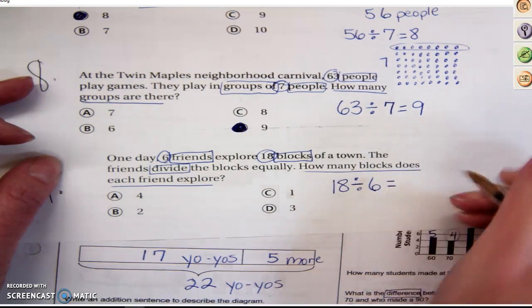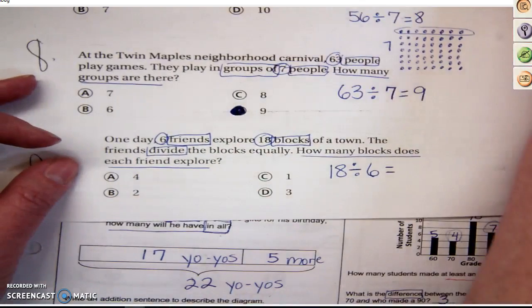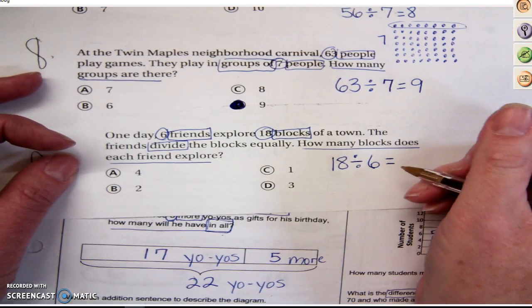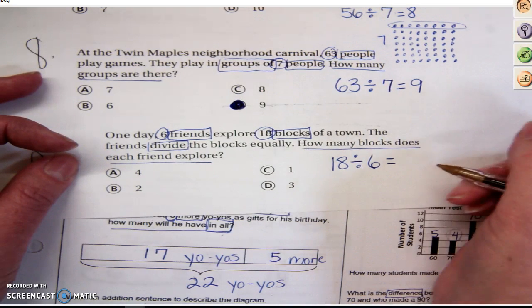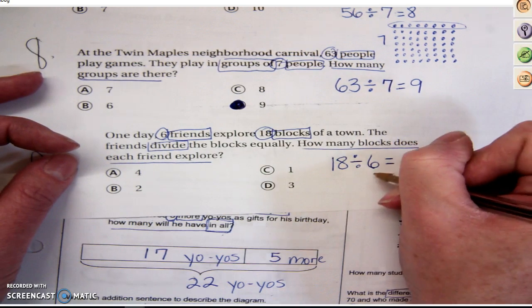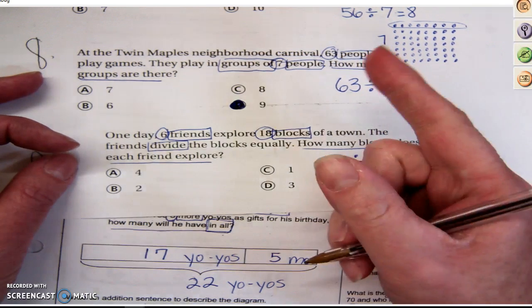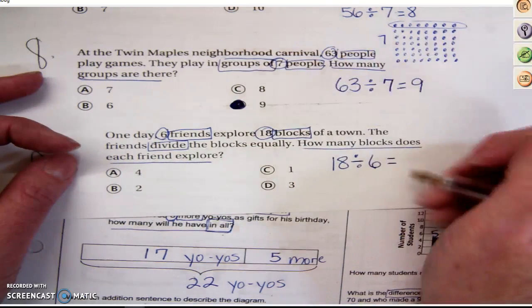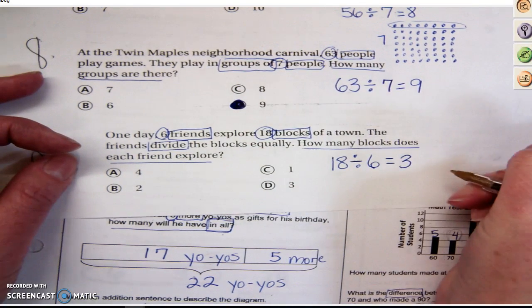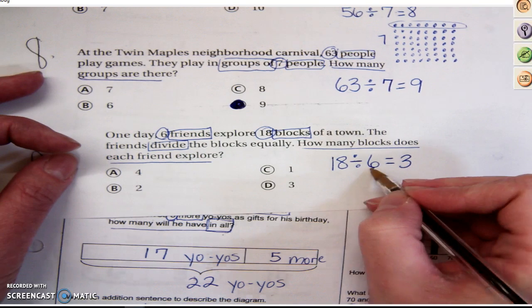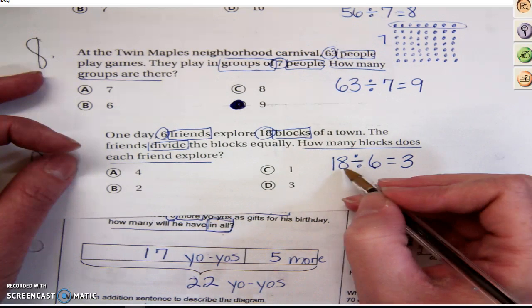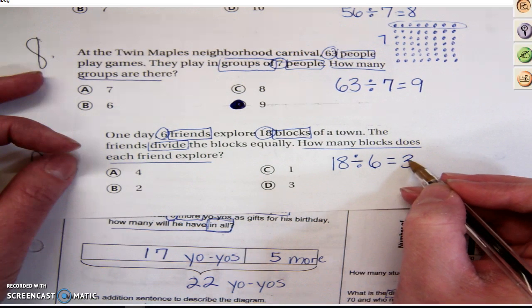So we've got 18 total blocks divided up between the 6 friends. 18 divided by 6. And we can solve that by using a related fact and count by 6s. So we get to 18. 6, 12, 18. We get it right there, 3. Okay, 3 times 6 does equal 18, so 18 divided by 6 equals 3.